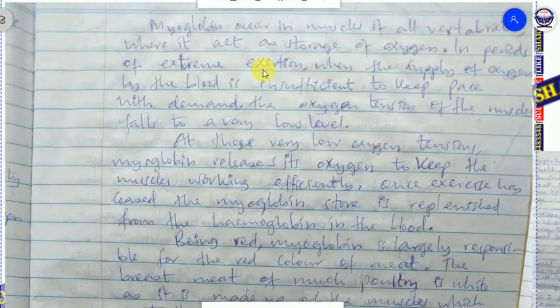Now, myoglobin occurs in muscles of all vertebrates, where it acts as a store of oxygen in a period of extreme exertion, when the supply of oxygen by the blood is insufficient to keep pace with the demand. The oxygen tension of muscle falls to a very low level.